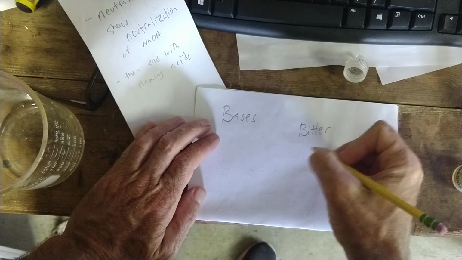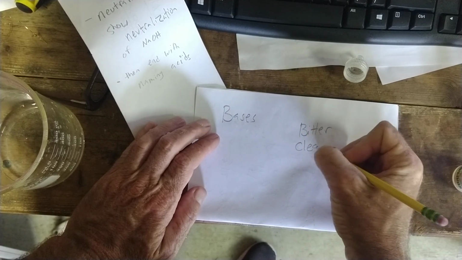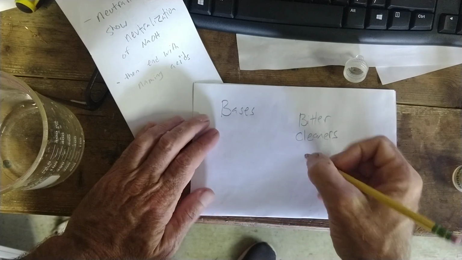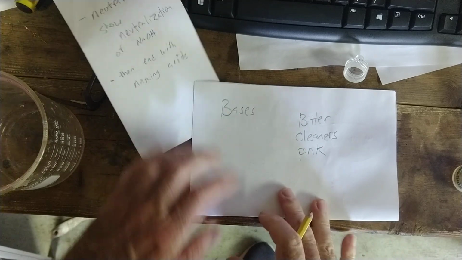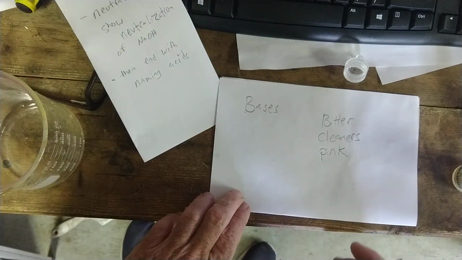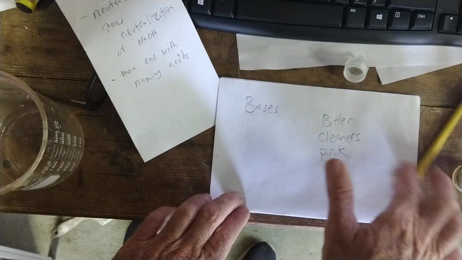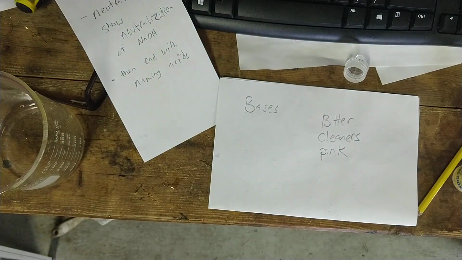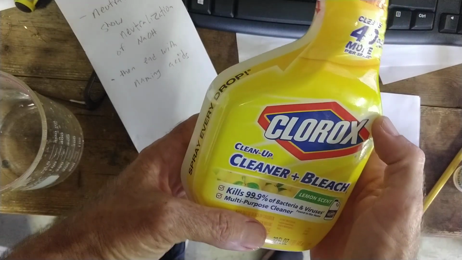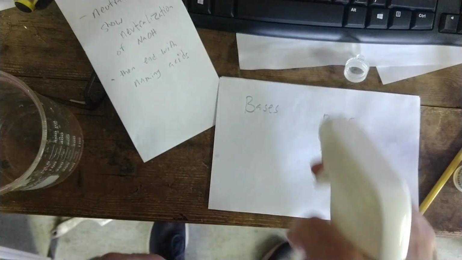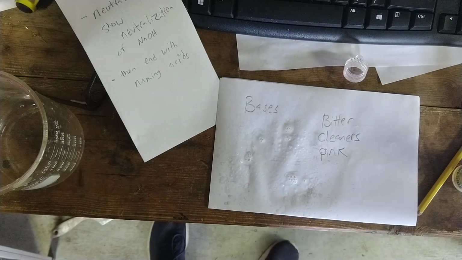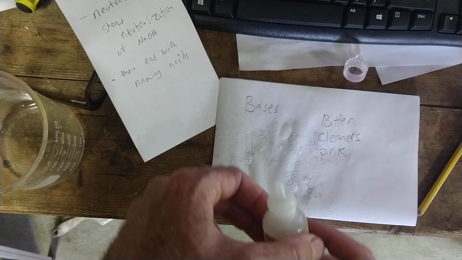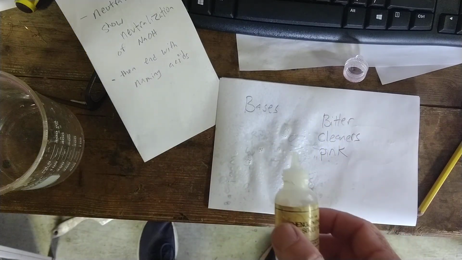Bases taste bitter. Bases are found around your house in most cleaners. And in phenolphthalein, bases turn pink. So let's think about a cleaner I have. Boom. Got some Clorox, right? So you would imagine that was a base. So what if I sprayed this piece of paper here and then tried to drop a little phenolphthalein on it? What do you think would happen?